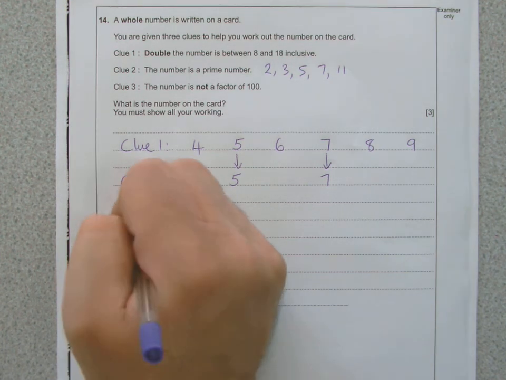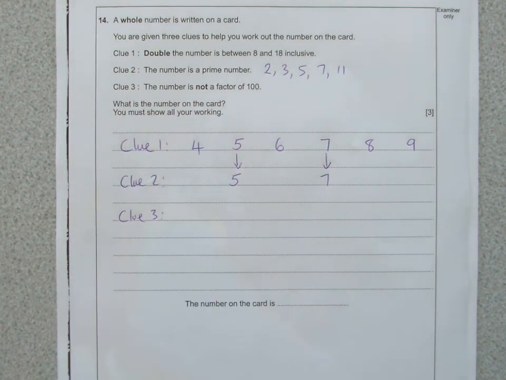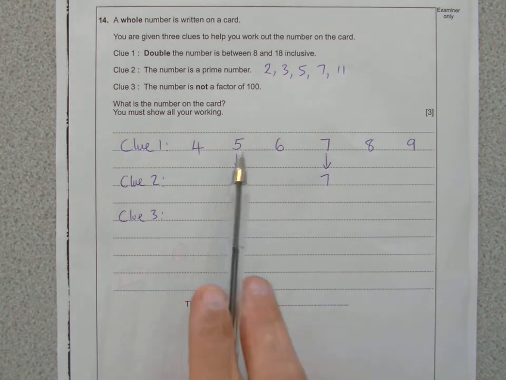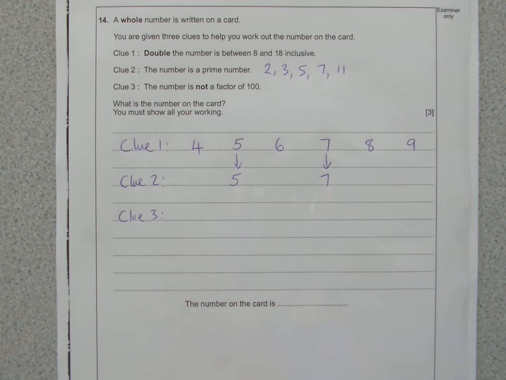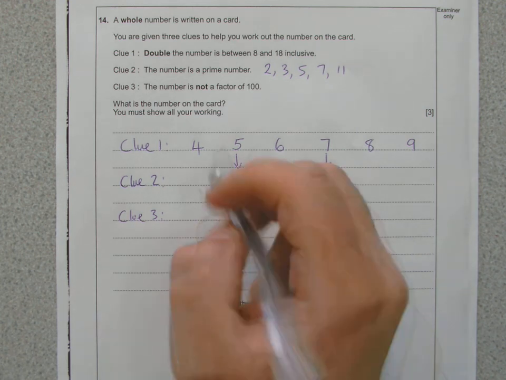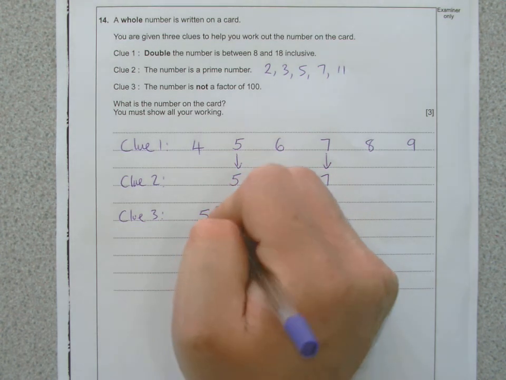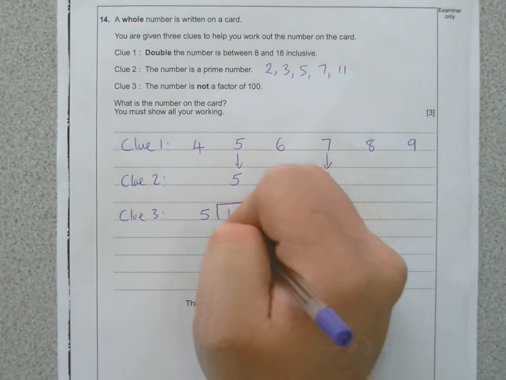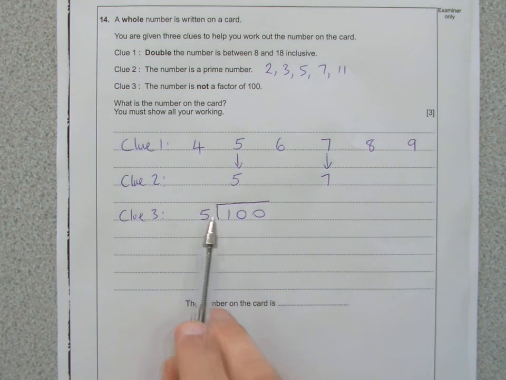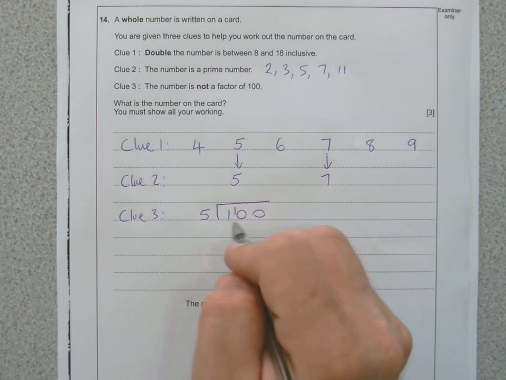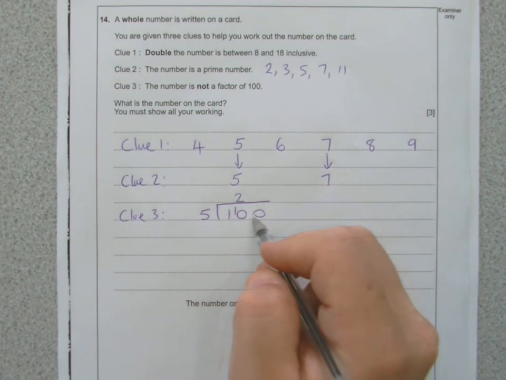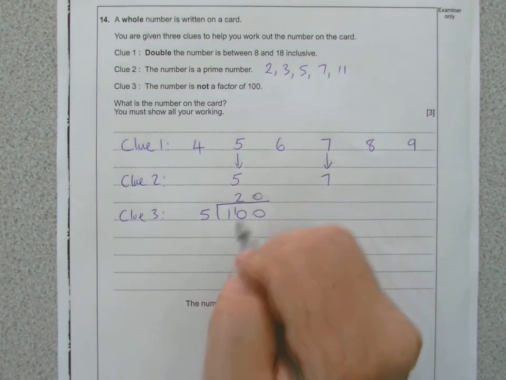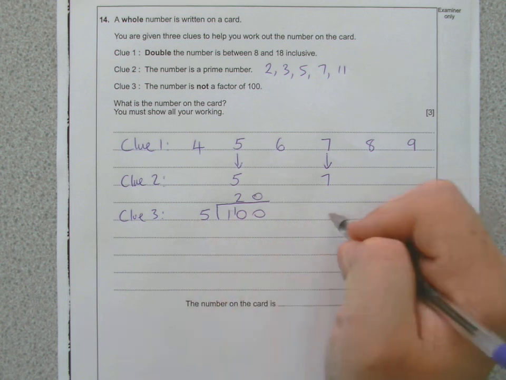Clue 3 then: the number is not a factor of 100. Well, factor means it'll divide into it. Now, you've got to ask yourself, which of these will divide into 100? If we check 5, 5 goes into 100, doesn't it? We can see that that's true with dividing. 5 into 1 doesn't go. 5 into 10 goes twice, no remainder, and 5 into 0 goes 0 times. It's 20. So 5 is a factor of 100.